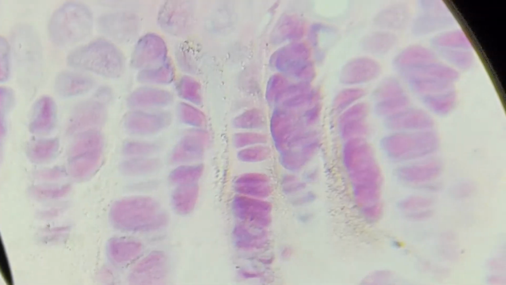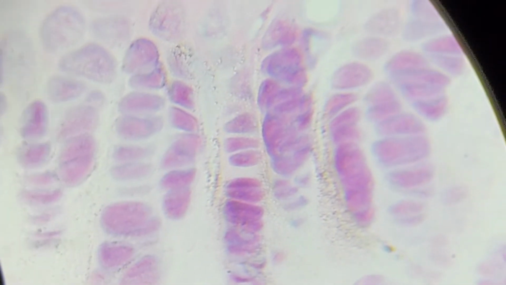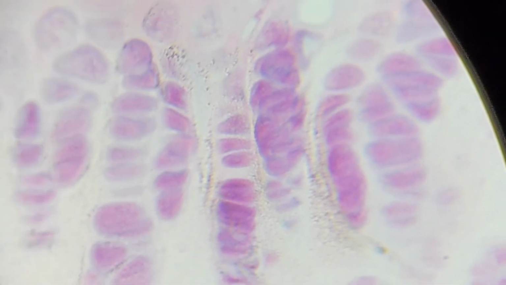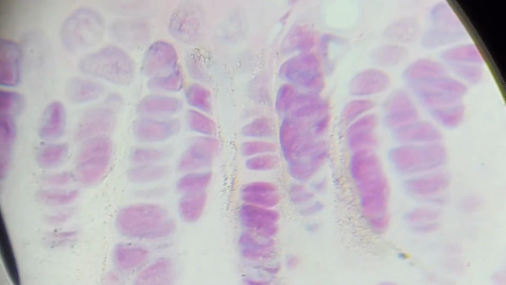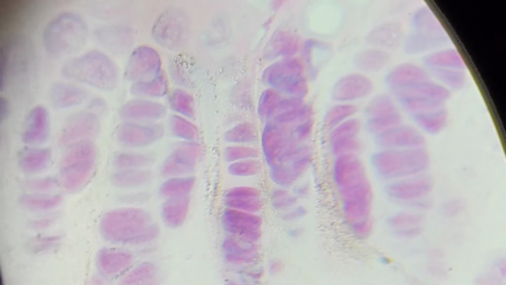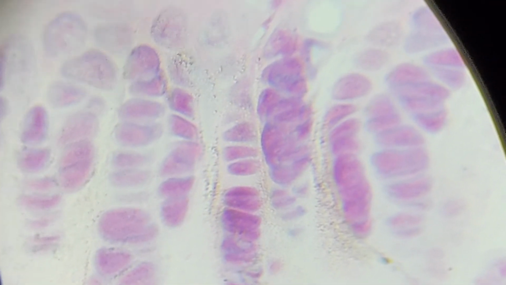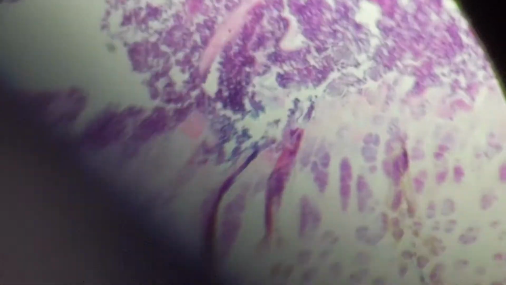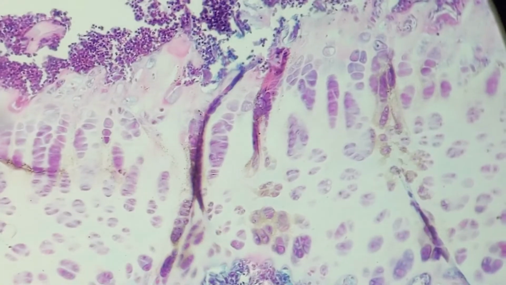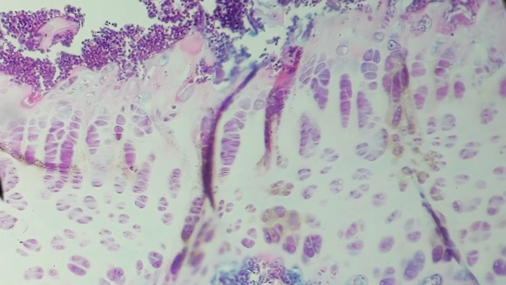Fibrocartilage forms the intervertebral discs in your body, for example, and also the meniscus in your knees. Fibrocartilage cushions against shock, and you can see that it has these sort of lines of cells that secrete the cartilage. I'm just going to move out a little bit here so you can see the context a little better. So here's fibrocartilage in its context.